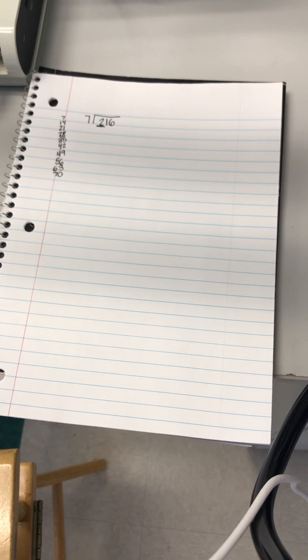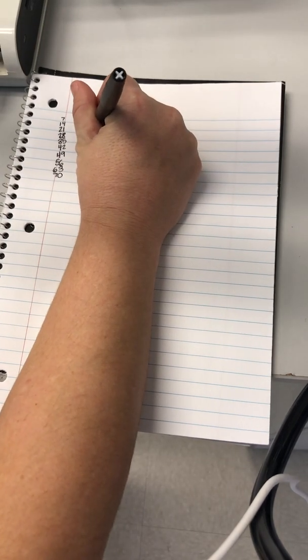Not 7 divided by 2 because I'm not breaking 7 up. How much can 2 go into 7? So how many groups of 7 can I make out of 2? Or what is 2 divided by 7? Can I break 2 up into a group of 7 evenly? No. So what do I do now? Underline the 1.